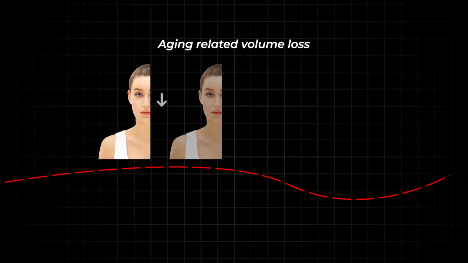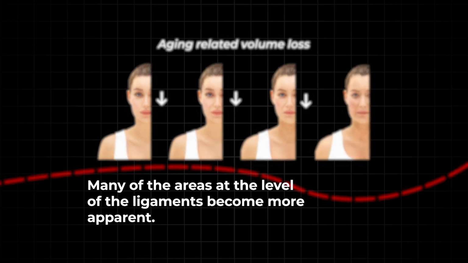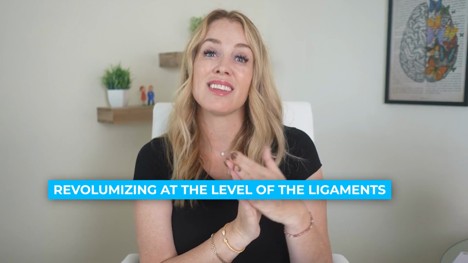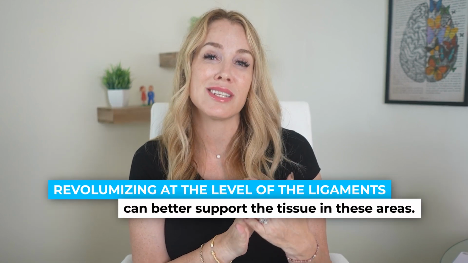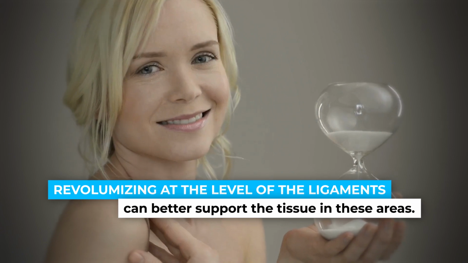With aging-related volume loss, many areas at the level of the ligaments become more apparent. Revolumizing at the level of the ligaments can better support the tissue in these areas, giving a more youthful appearance.